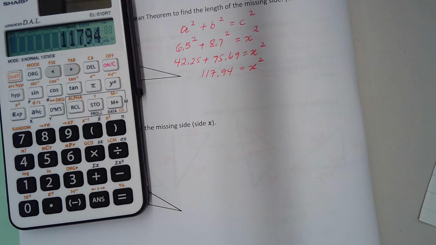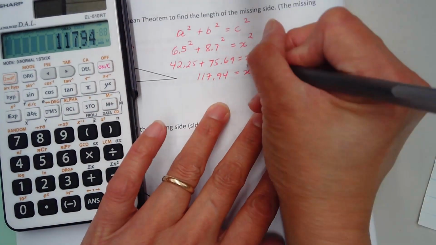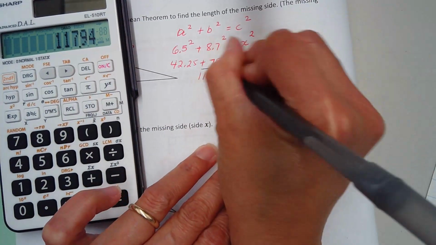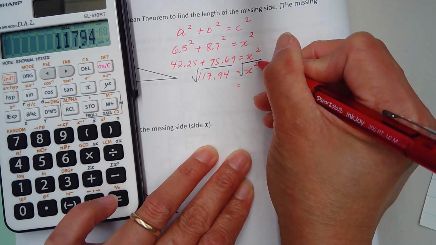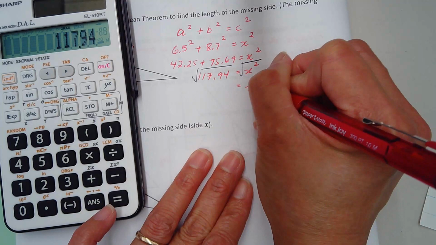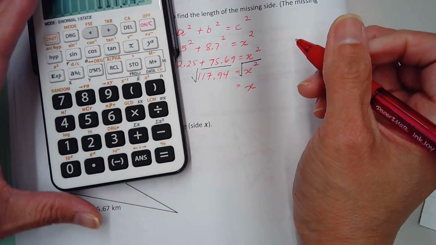That doesn't solve for x. It's x squared. So how do we get rid of the square? The opposite of square is square root. So squaring and square root cancel each other out, so you're left with the x.